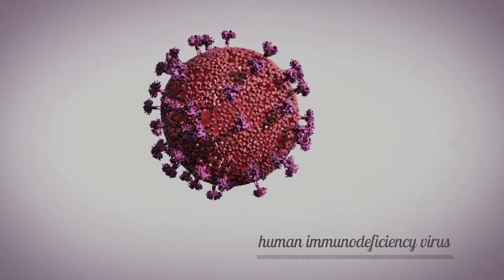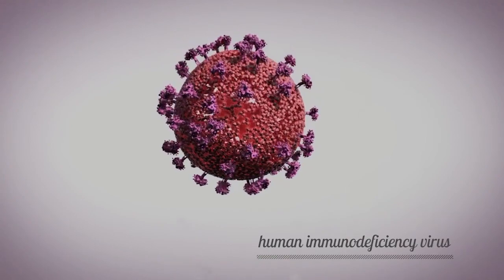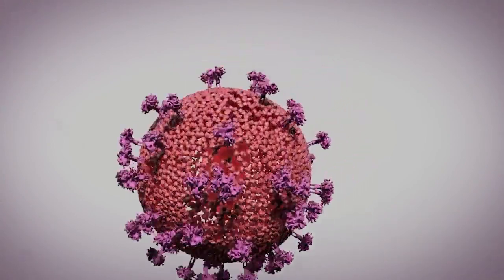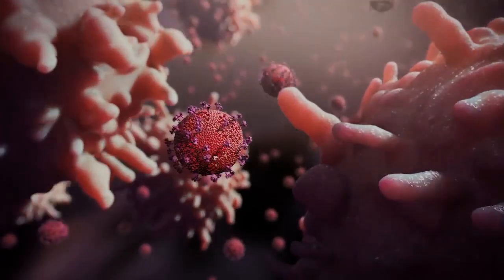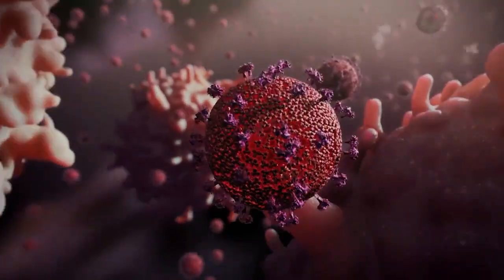HIV is transmitted in blood and certain bodily fluids of an infected person. This includes blood, semen, vaginal secretions, or breast milk. Other fluids like tears, saliva, sweat, and urine contain little to no virus and can't transmit HIV unless they're mixed with blood.